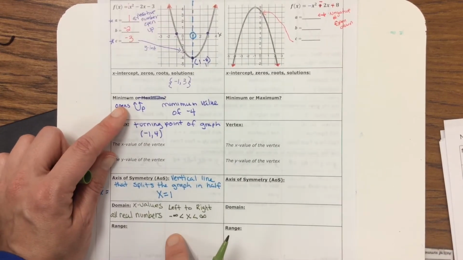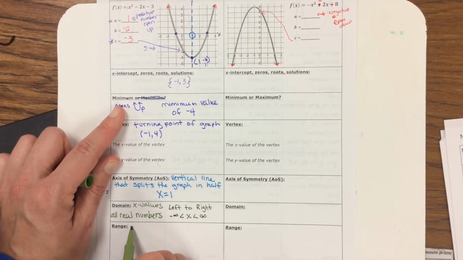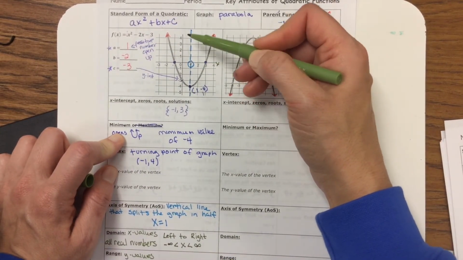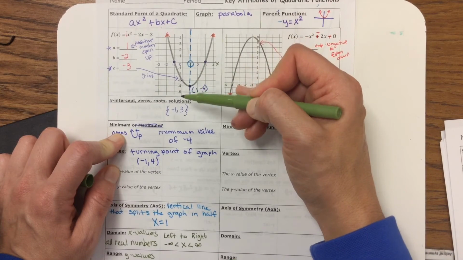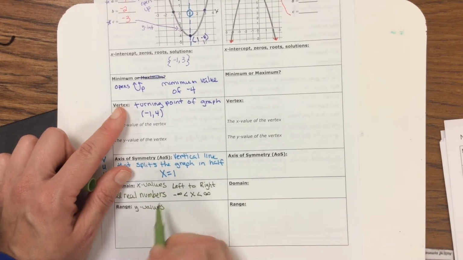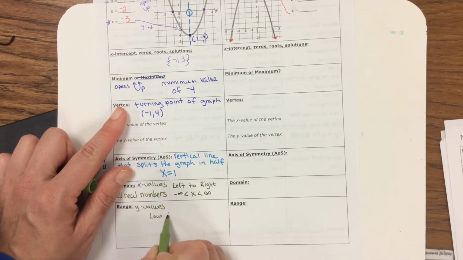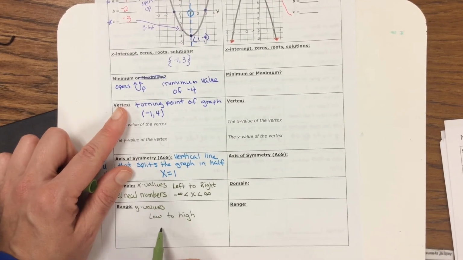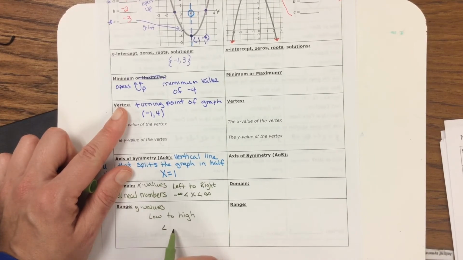Okay, for the range, that's the y values. And if you think about a graph and the y-axis, we are talking about how low the graph goes or how high the graph goes. So range, we're thinking low to high. All right, again, our domain and range begins with a less than symbol.